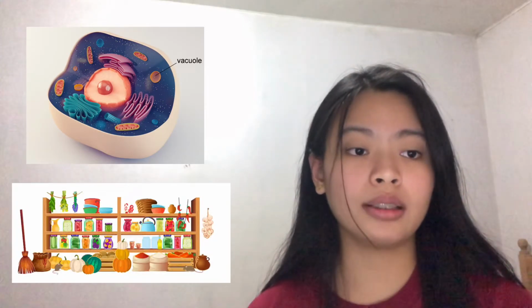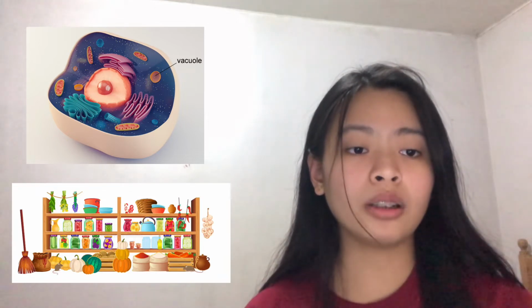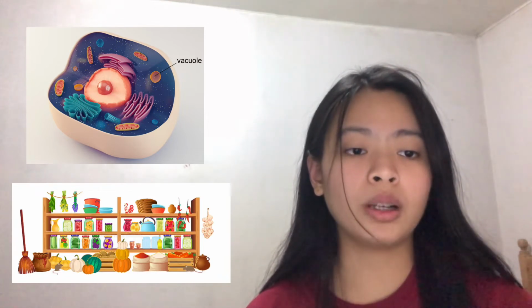Vacuole in a cell is very similar to a pantry in a restaurant. Vacuoles are used for storing food that the cell takes in. A pantry also stores food that the customers will eventually eat.